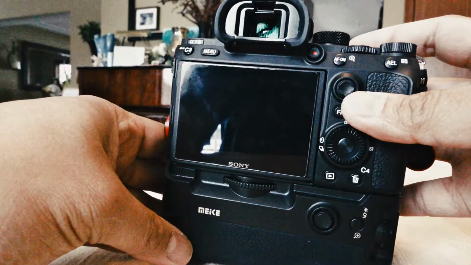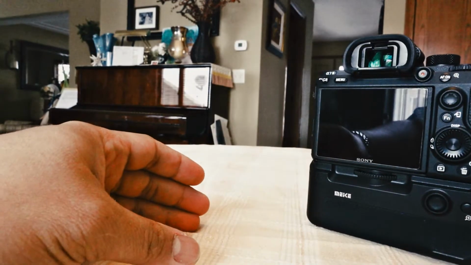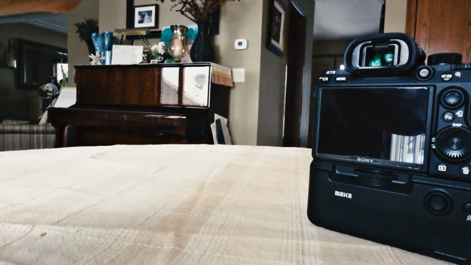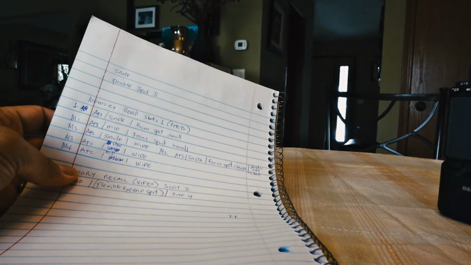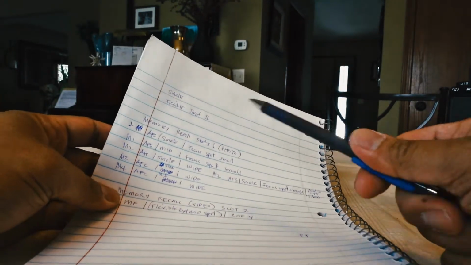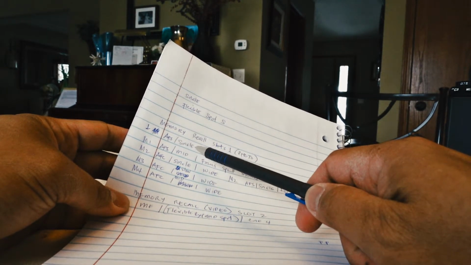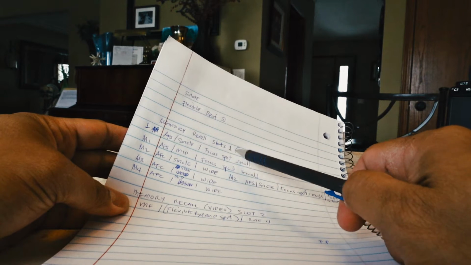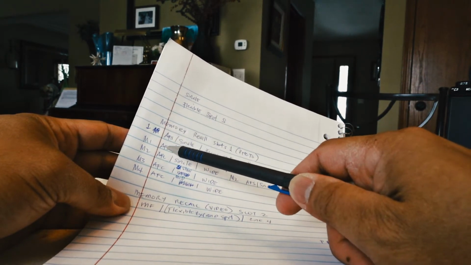Now, the reason why I said to make a list, I mean, you don't have to make a list, but for instance, I'll show you. When I take pictures, like portraits, I usually like to use the AFS mode, single, and then under focus spot, I put it on number 1 position, and then M1.